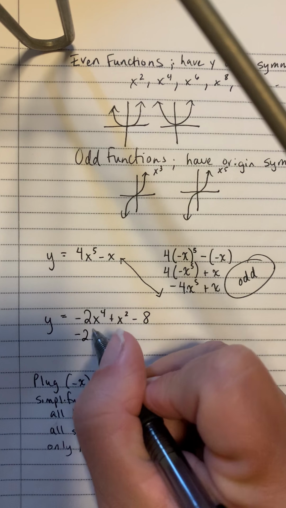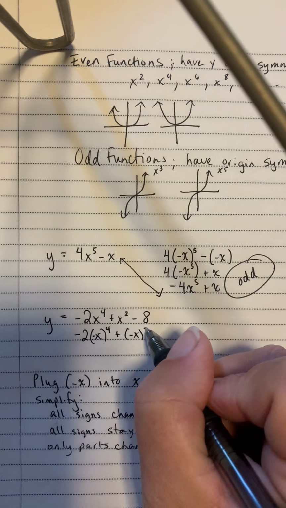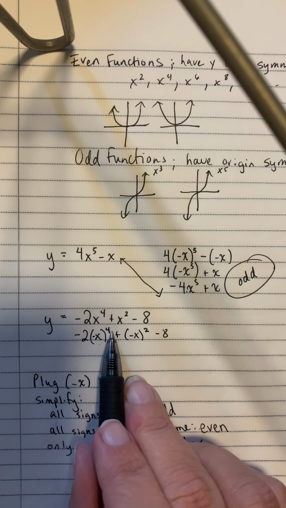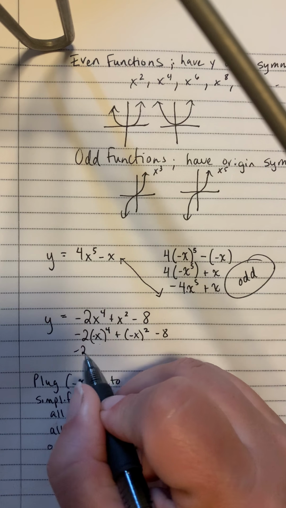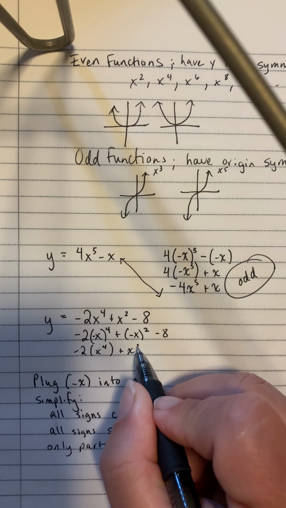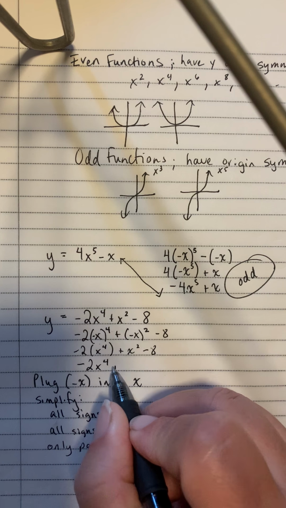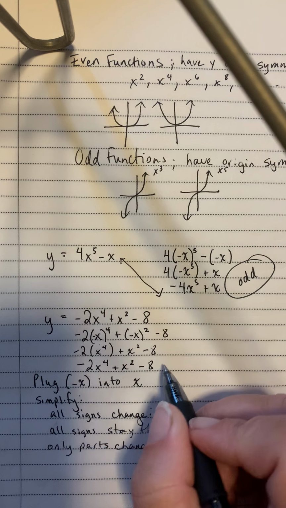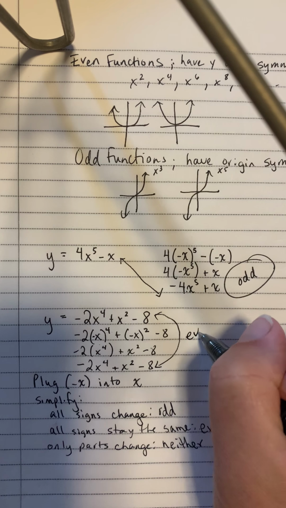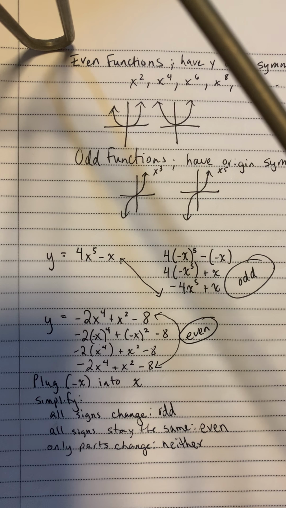Here, we'll do negative 2 times negative x to the fourth power plus negative x squared minus 8. Well, negative x to the fourth power becomes positive x to the fourth. Negative x times negative x is positive x squared minus 8. So it's negative 2x to the fourth plus x squared minus 8. Comparing it to the original, everything stayed the same, therefore it's even.